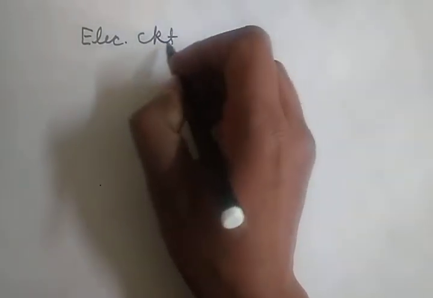Next, I'll proceed to the next topic, but before that, we need to understand and memorize some symbols, electric circuit symbols. Ckt is the short form of circuit.